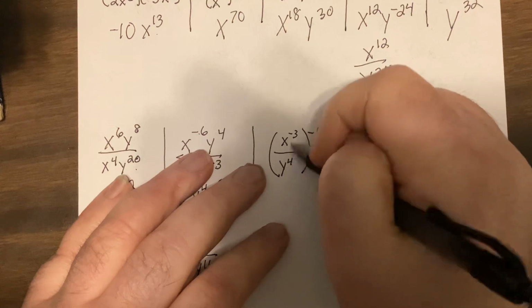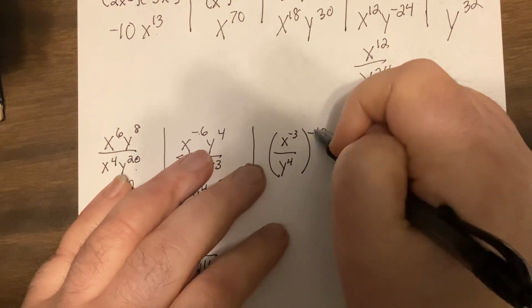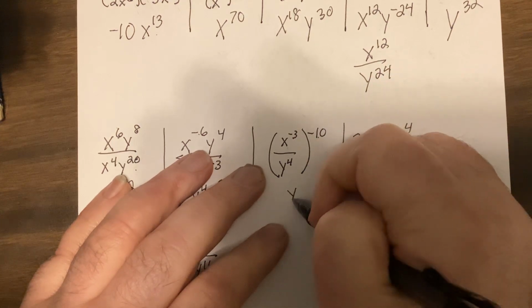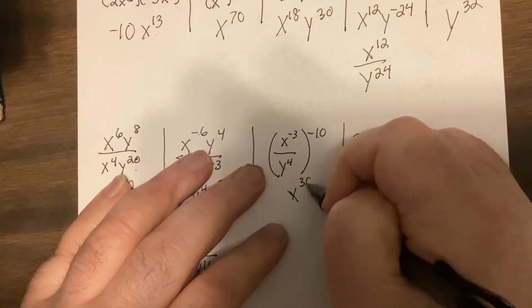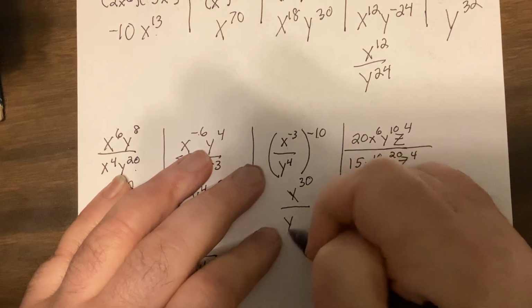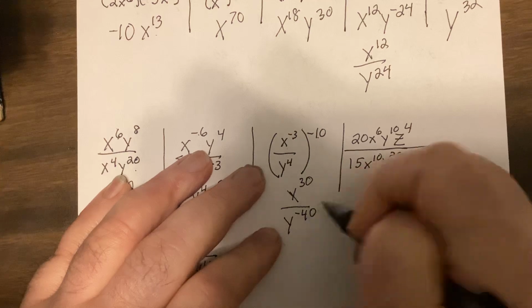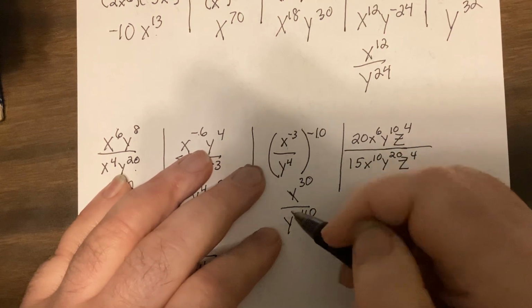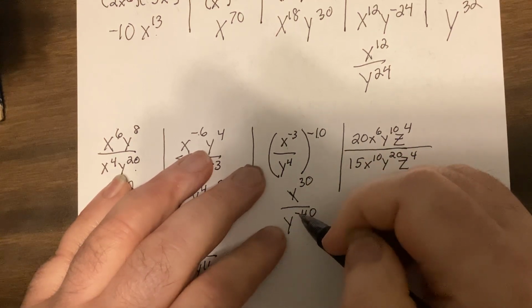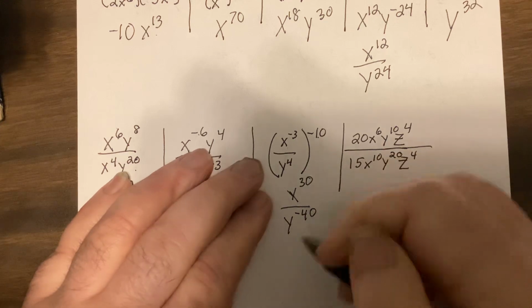So this, when you have a fraction raised to a power, you raise both terms to that power. So it'd be x to the 30th, y to the -40. But negative power, I can't have a negative in my answer, so I'm going to move it.